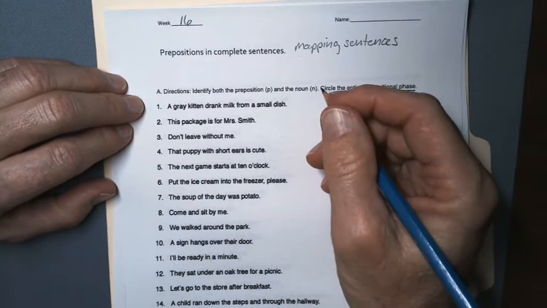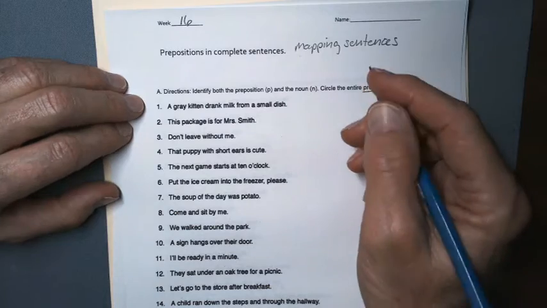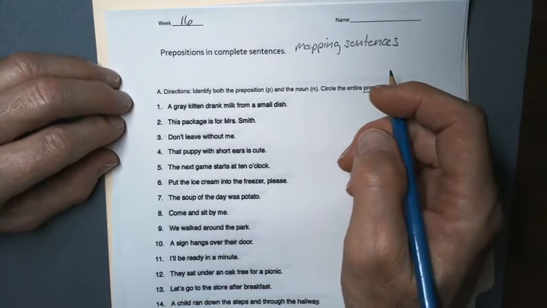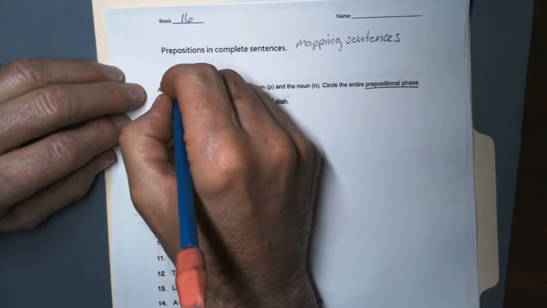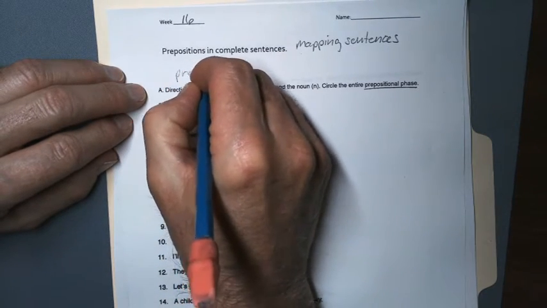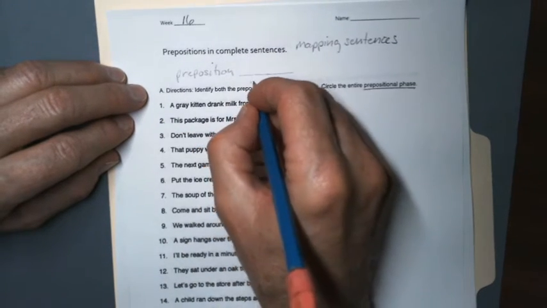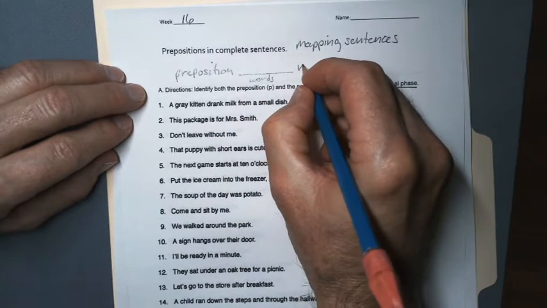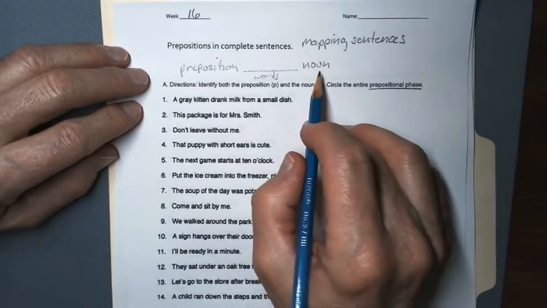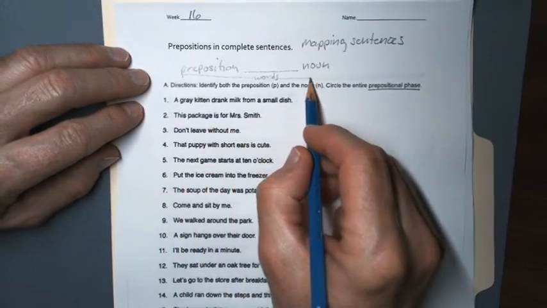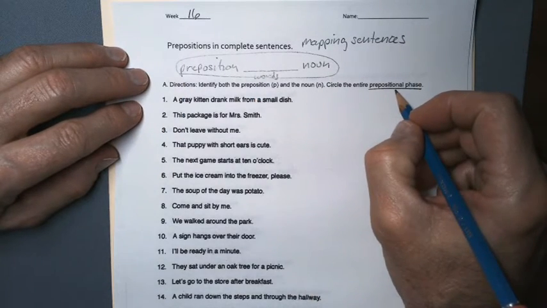Now a preposition shows direction and location and relationship of two nouns. And they follow a very specific order. There is always the preposition first, and then there could be some words here, and then at the end there's always a noun. Now this preposition and noun together, with the words that go in between, are called a prepositional phrase.